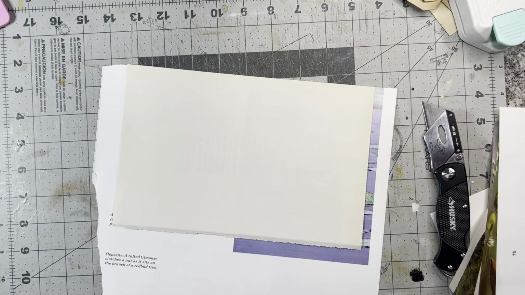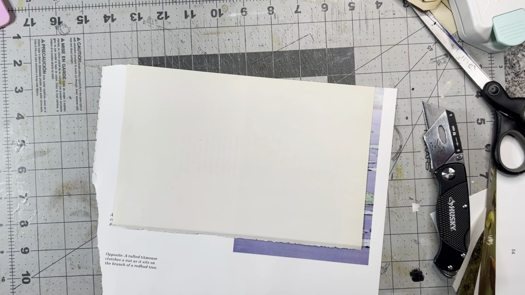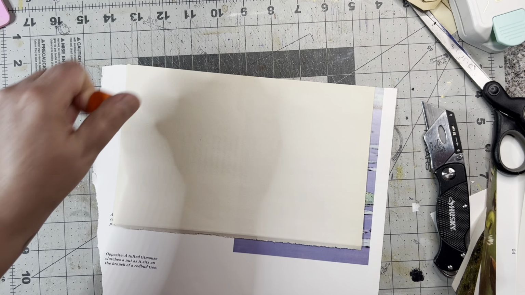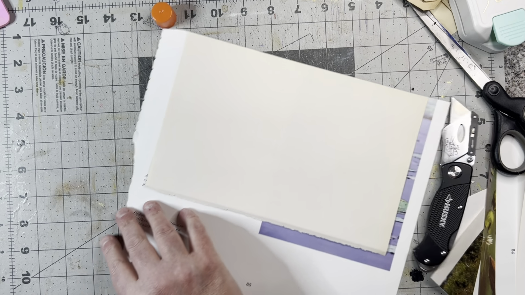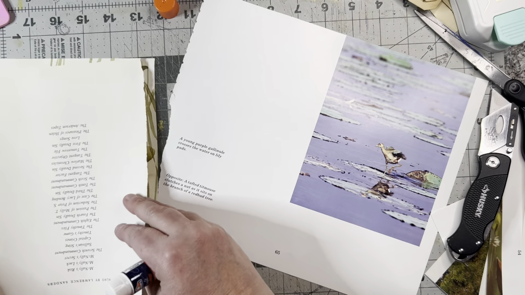And I can trim the other side. My other good scissors are in my purse. Why are they in your purse, Michelle? Because I went to a collage class this past weekend and I haven't taken them back out.